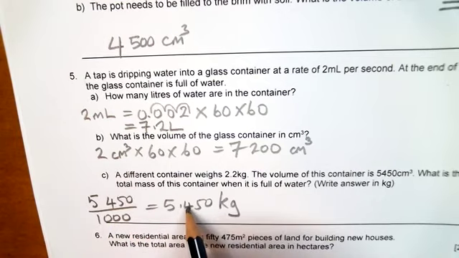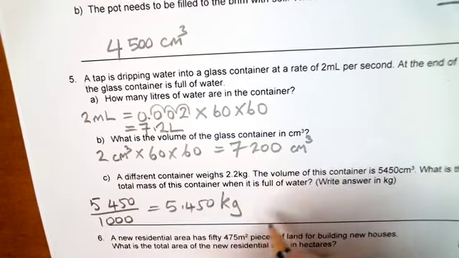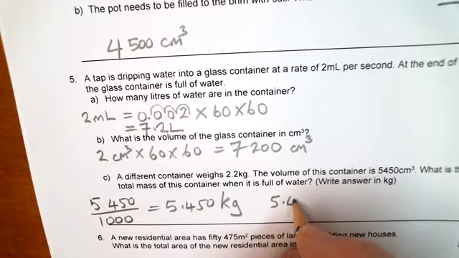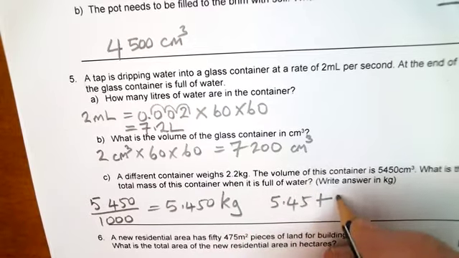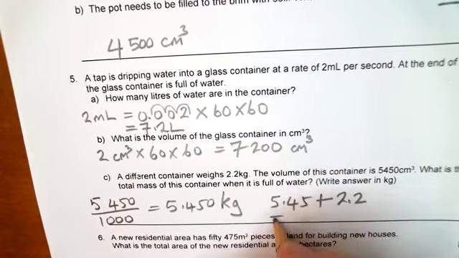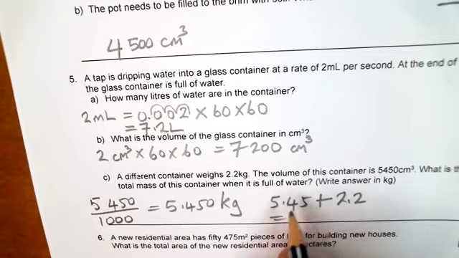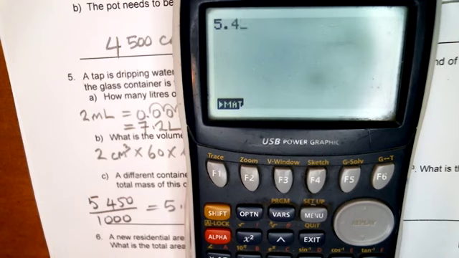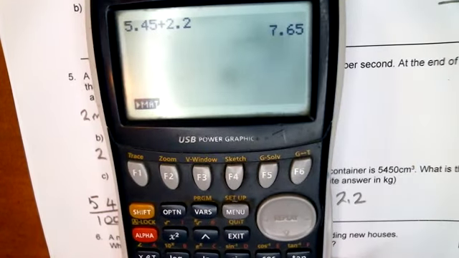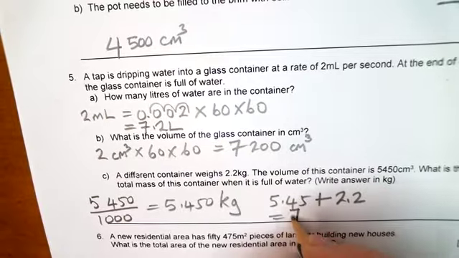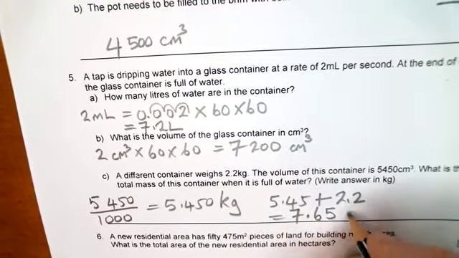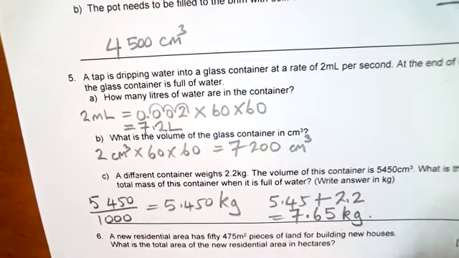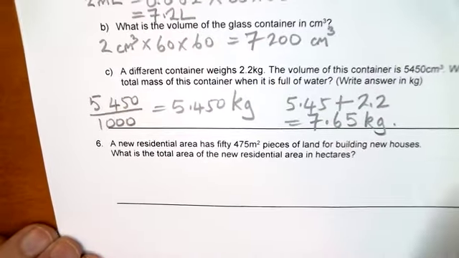So 5.450 kilograms, and then 5.45 plus 2.2, because we've got to add on the weight of the glass. 5.45 plus 2.2 gives us 7.65 kilograms. And there's our answer.